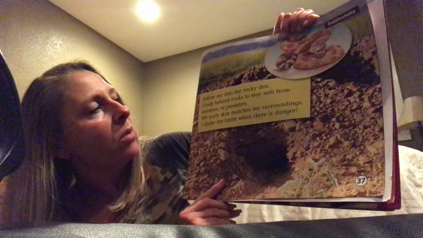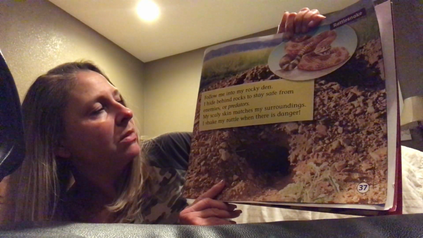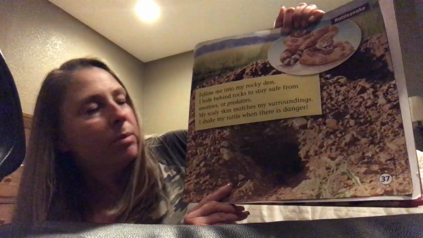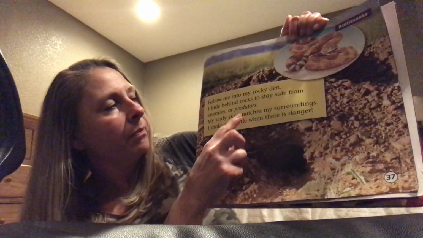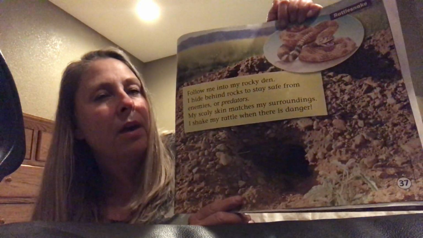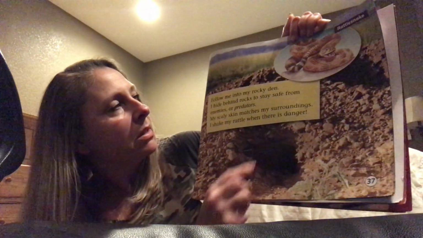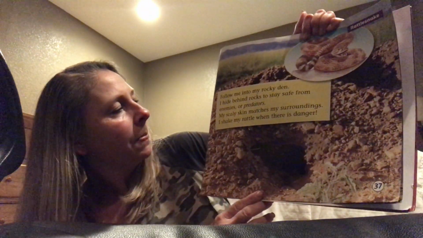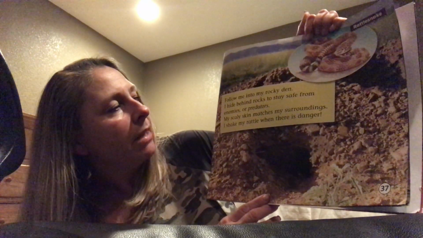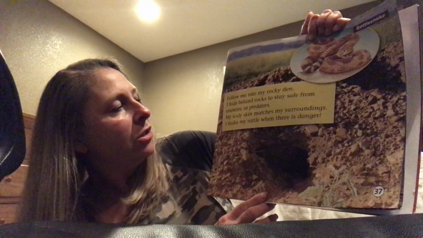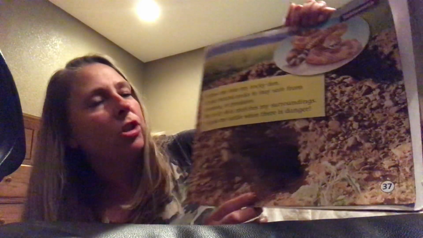I hide behind rocks to stay safe from enemies or predators. And remember, a predator is another animal that wants to maybe catch or harm or eat or hurt the particular animal. My scaly skin matches my surroundings. I shake my rattle when there is danger.